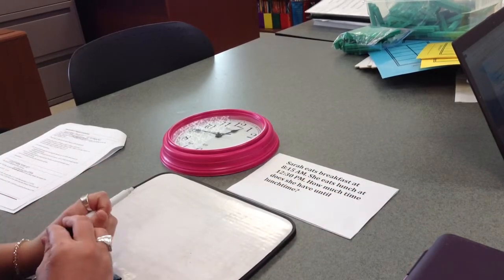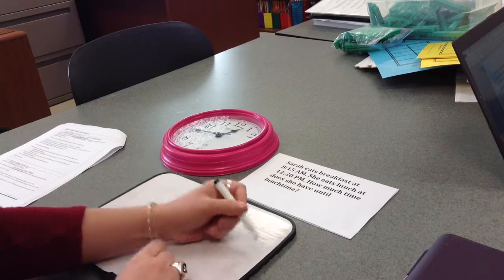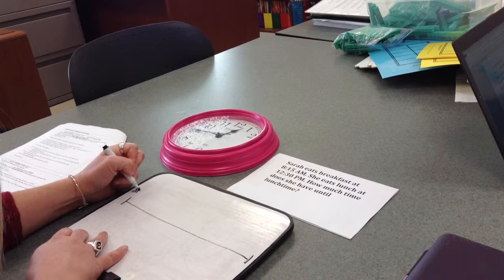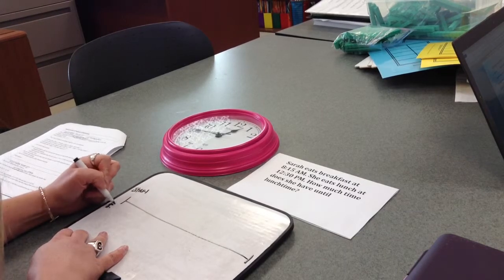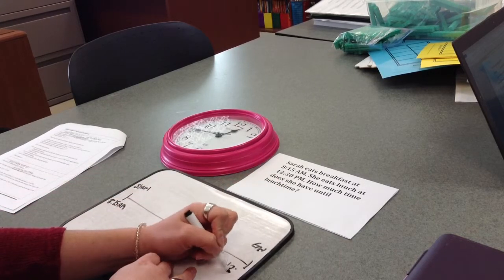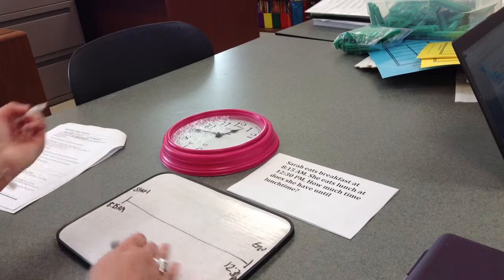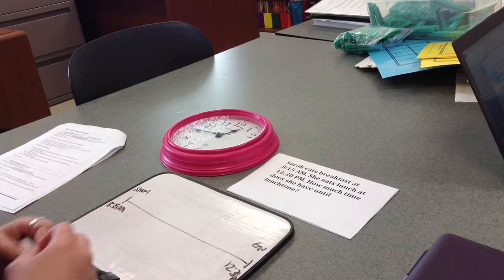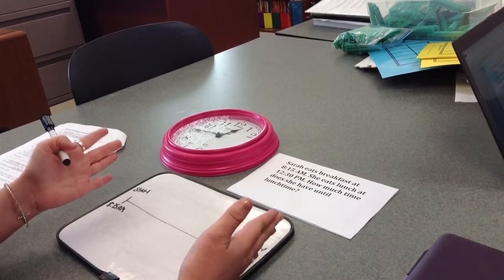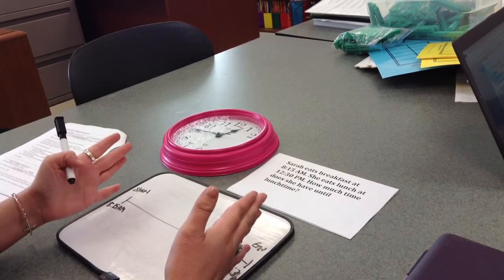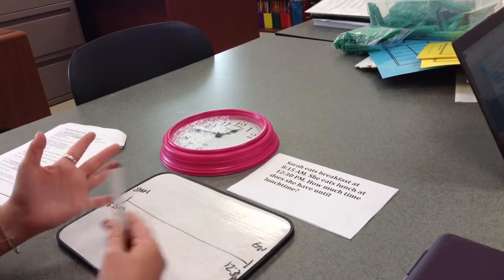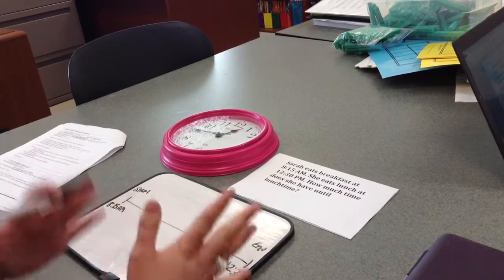So we are going to start with setting up our number line. And our start time is 8:15 a.m. and our end time is 12:30 p.m. And we want to find our elapsed time between 8:15 a.m. to 12:30 p.m., which means that we want to know how much time is between those two times that they give us. So we want to know how much time will pass between 8:15 a.m. to 12:30 p.m.